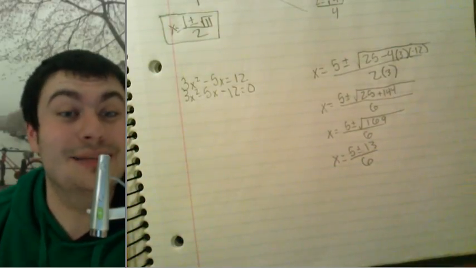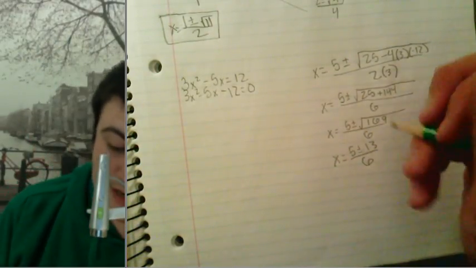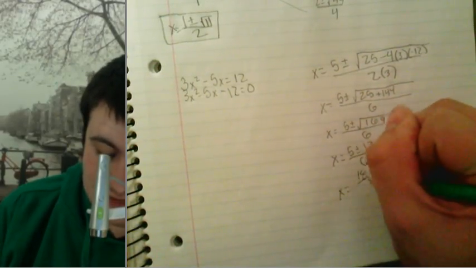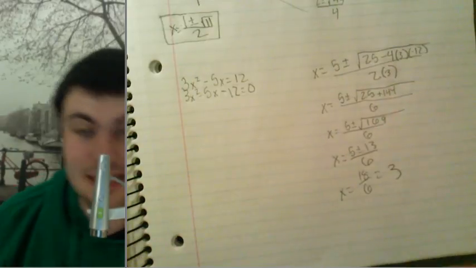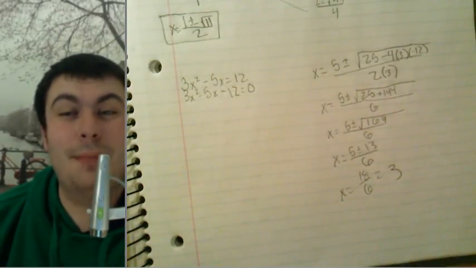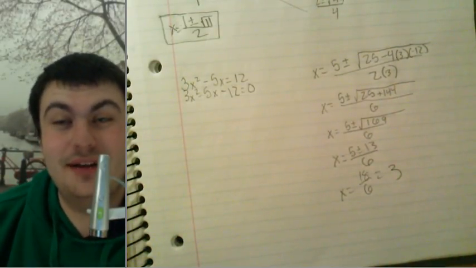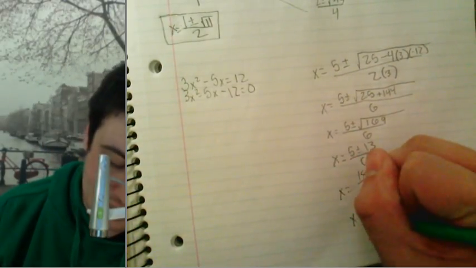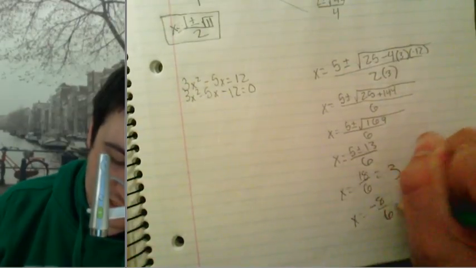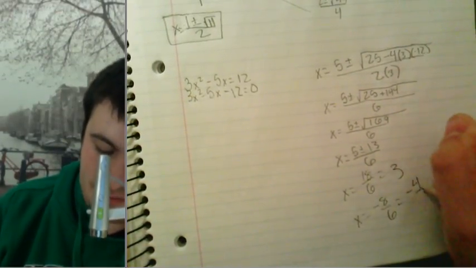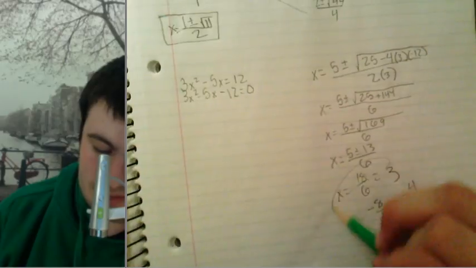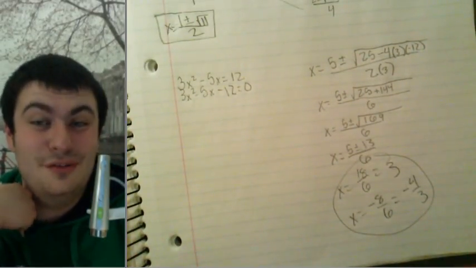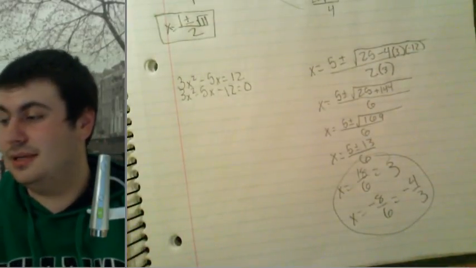Now, we need to simplify this. So we take one that's 5 plus 13, we get 18 divided by 6, which is 3. And 5 minus 13, we get that x equals negative 8 over 6, which turns out to be negative 4/3. So there are our two answers, that x equals 3 and x equals negative 4/3.